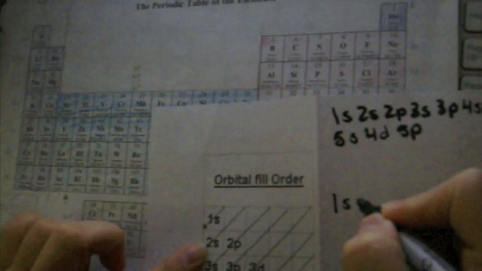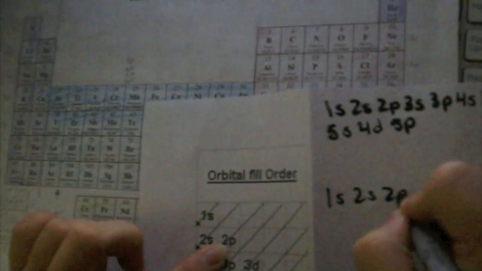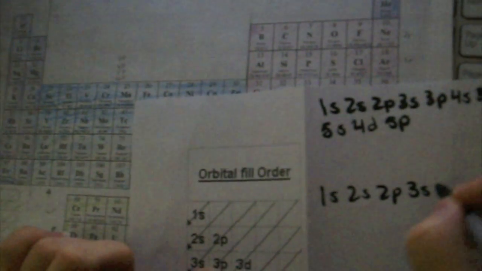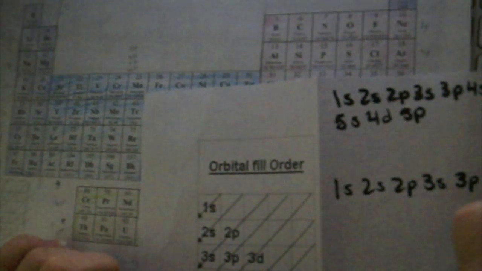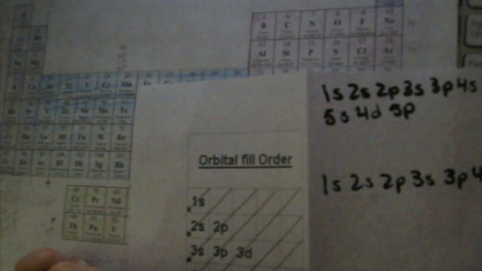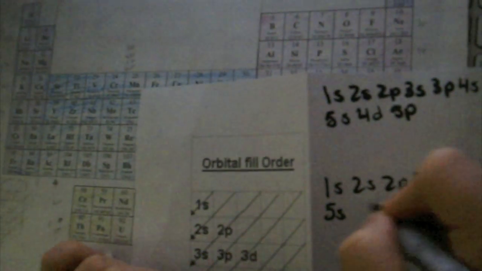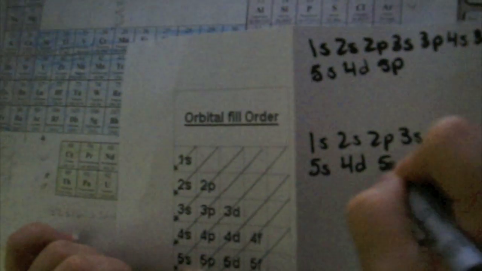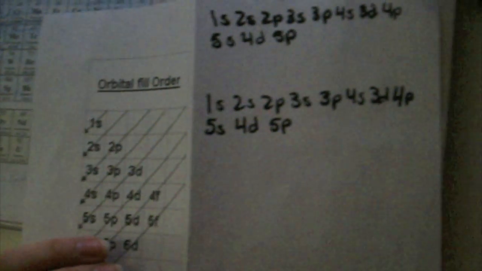Now we're going to use the ladder method, which is this. You just write it in order, then draw the arrows. So it would go 1s, then the arrow touches 2s, then it goes through 2p, 3s, 3p, 4s, 3d, then 4p, 5s, 4d, 5p. So either way works, but I think the step ladder is easier because it's the same thing, except you don't have to look at your periodic table to know it.